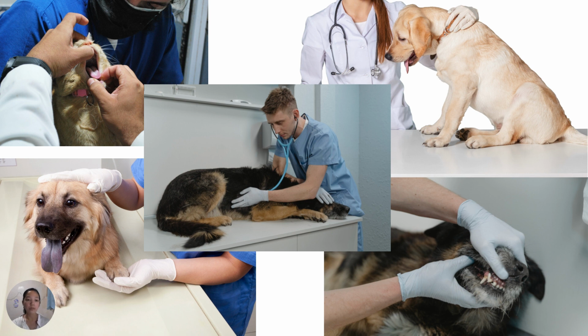In the upper right, you can see that the dog is actually showing signs of ventroflexion, therefore there is a sign of weakness. In the upper left, you can see that the cat's mouth is being opened using the lower mandible, so you have to check the heart rate. And here in the lower right, you can see that the vet is checking the color of the mucous membrane using the gums of the animal.